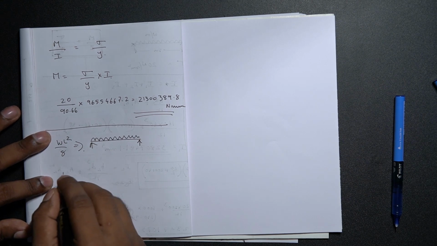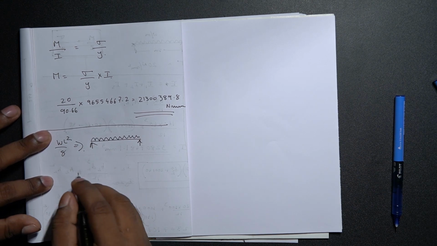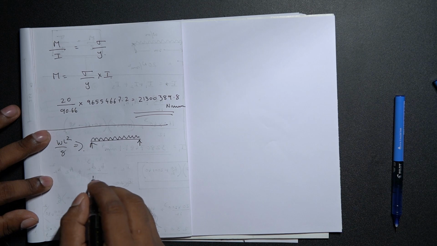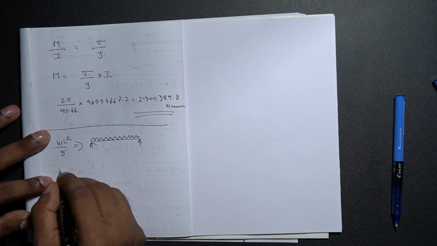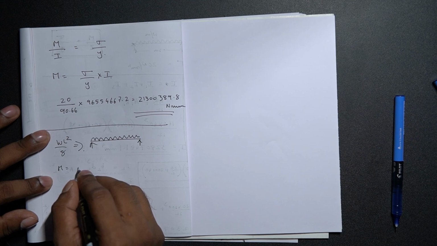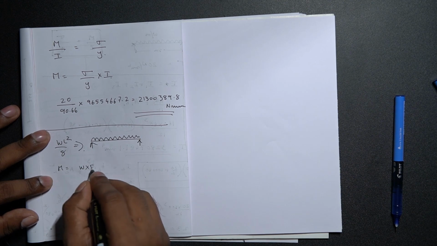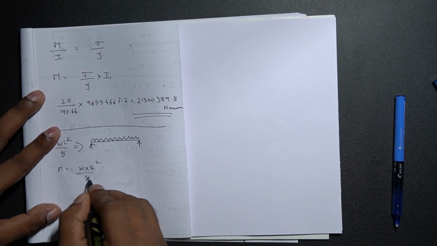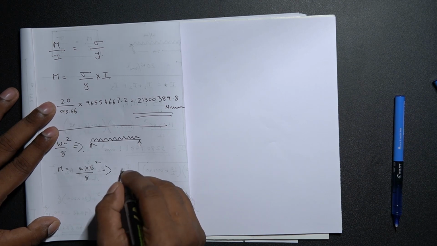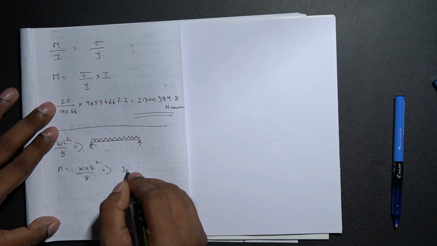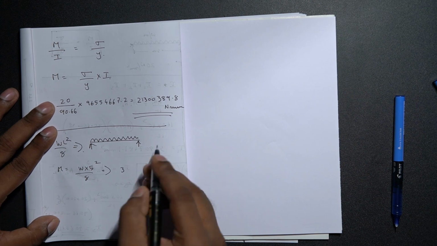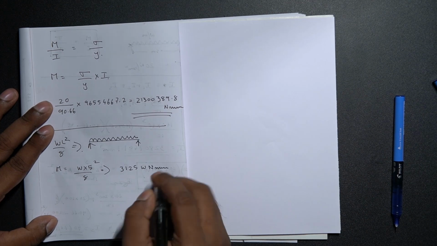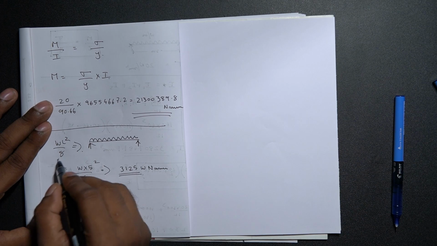So let's quickly equate the moment. Moment is equal to W into L, which is 5 because the span is 5, squared, by 8. 5 into 5 is 25, divided by 8, that would be 3.125 W. This is the moment with respect to the formula WL square by 8.